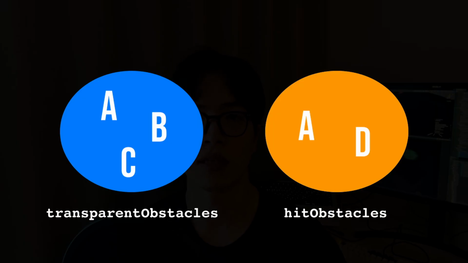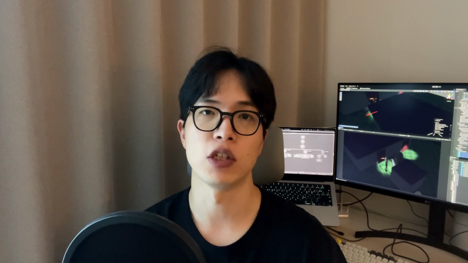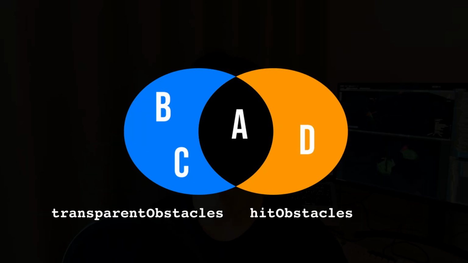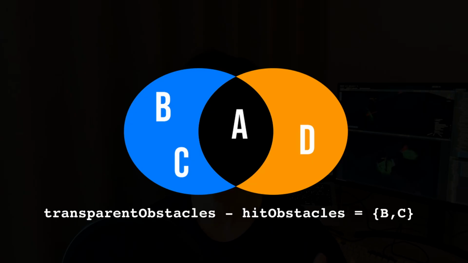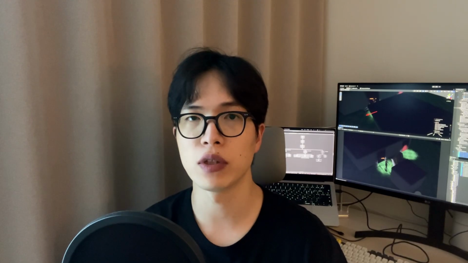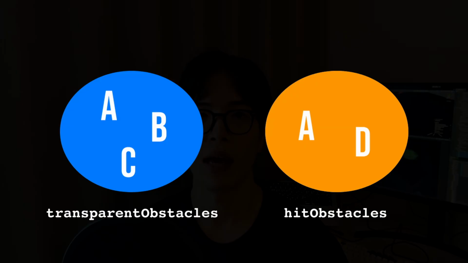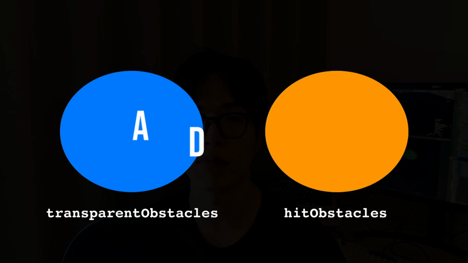The items in the hit obstacle set represent the obstacles that are hit by the ray, so they should be changed to transparent in this frame. Then what obstacles should be changed back to normal state? The answer is all the items in the transparent obstacle set, but not in the hit obstacle set. We are going to make those items opaque by restoring their original materials. And as the last step, you should update transparent obstacles with the hit obstacle set.